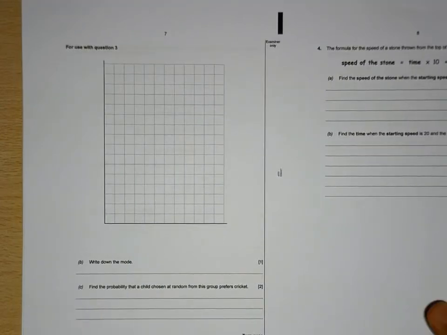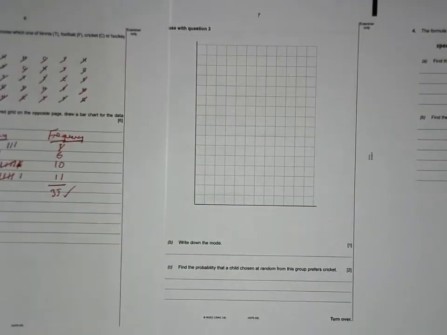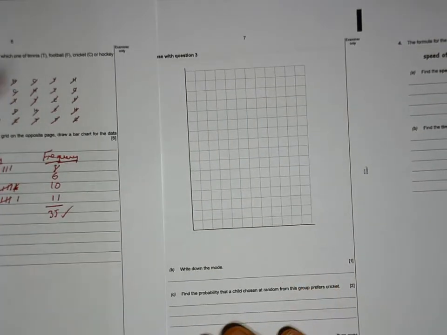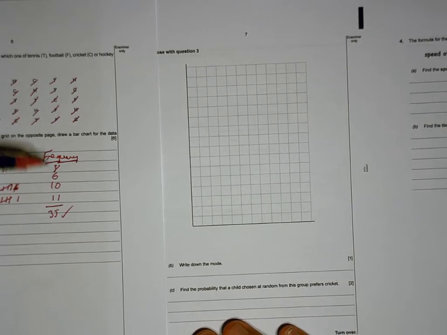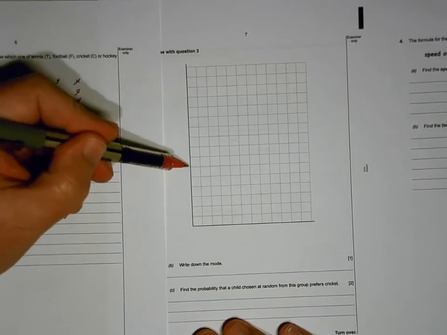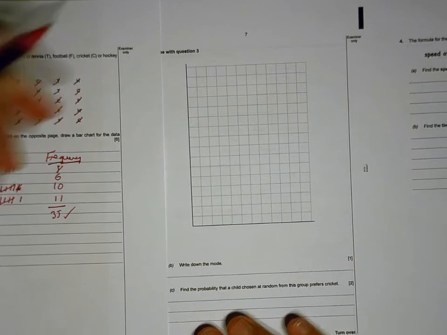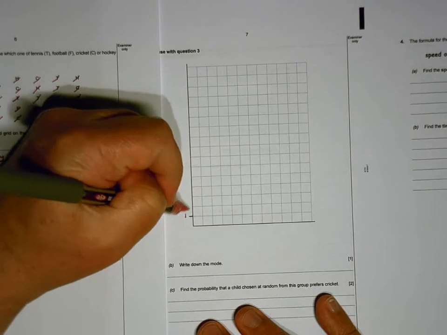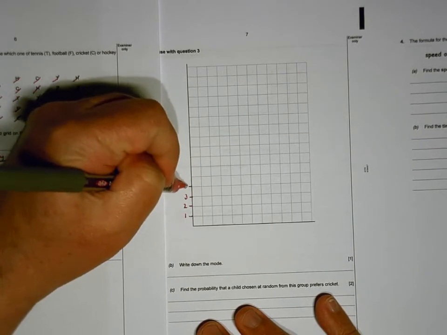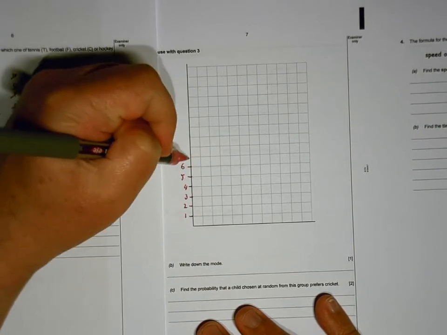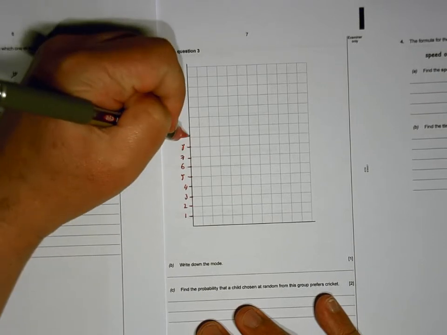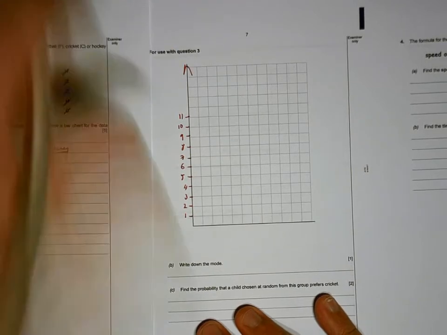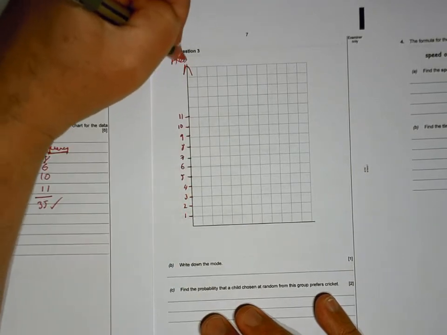And then you need to make that fit the graph. So let's take a look at what we've got. I need to make it fit the page nicely. The furthest I've got to go up is 11. It's the biggest number. 1, 2, 3, 4, 5, 6, 7, 8, 9, 10, 11. Perfect. So I can go up in ones. Label your axes, so that's frequency.